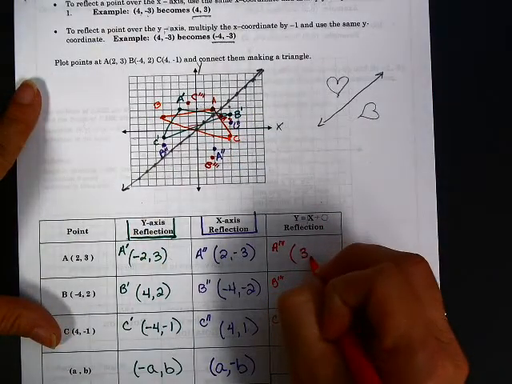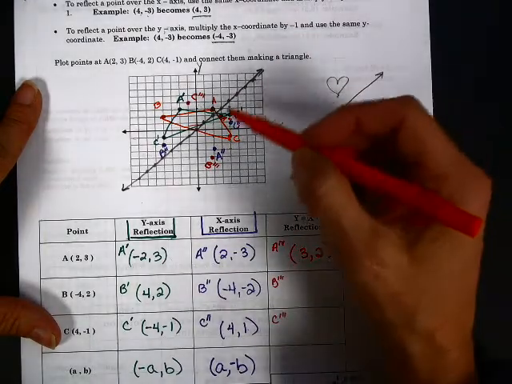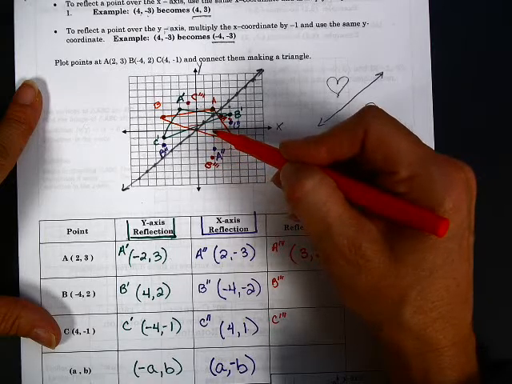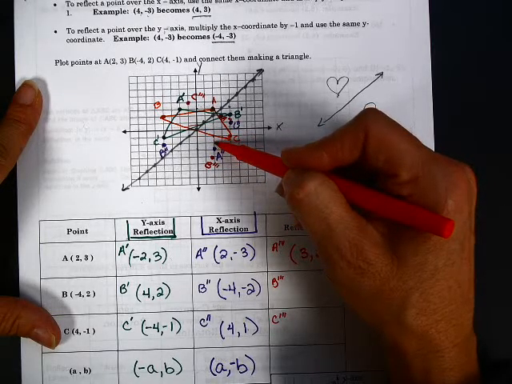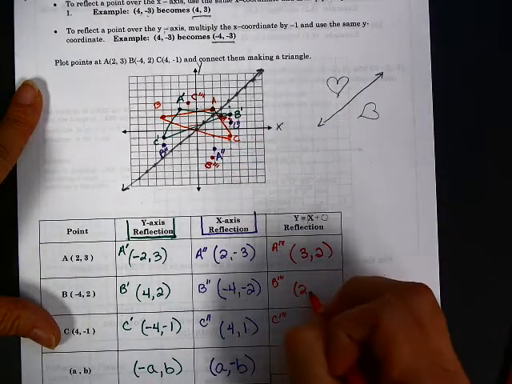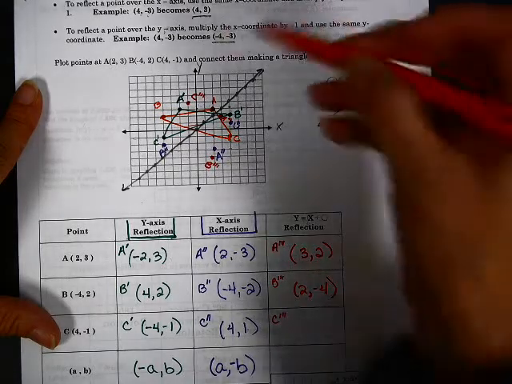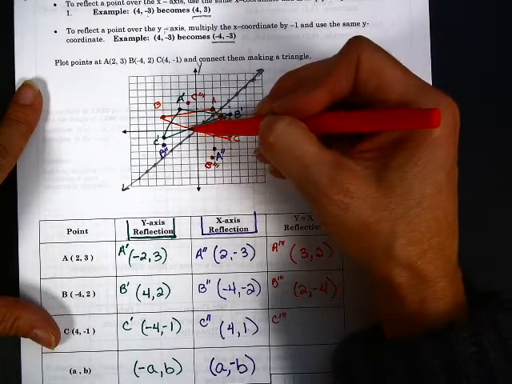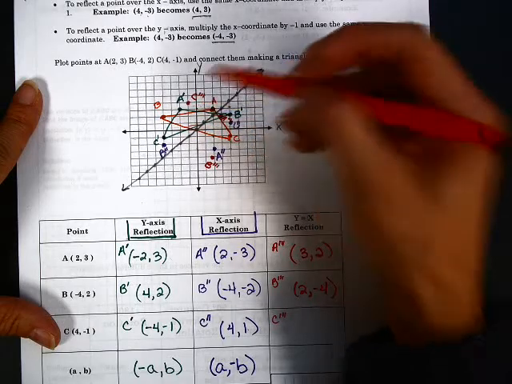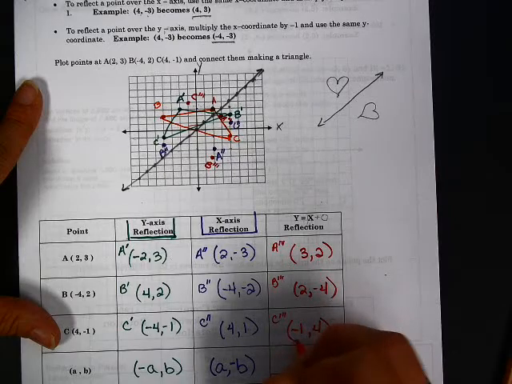So 3, 2. B triple prime is here at 1, 2, negative 1, 2, 3, 4. So at 2, negative 4. And C triple prime is at negative 1, positive 1, 2, 3, 4. So negative 1, positive 4.